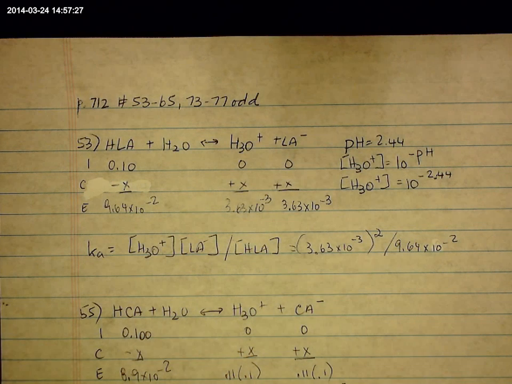Alright, let's go over the page 712 homework questions 53 to 65 and 73 to 77 odd. For the most part, I'm going to go through these fairly quickly. I just want to be sure that you understand how to set them up. I might not give you final answers for things, but at a minimum, I'll show you the setups. So let's start with question 53.